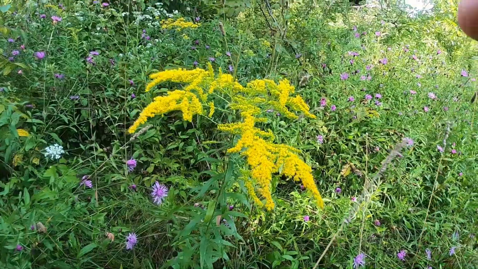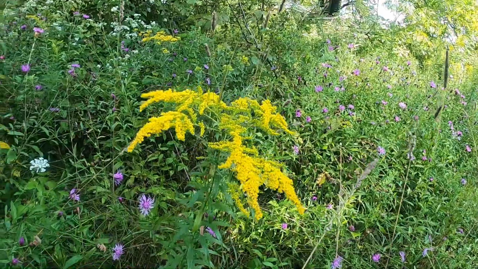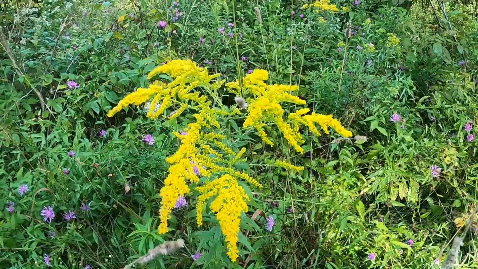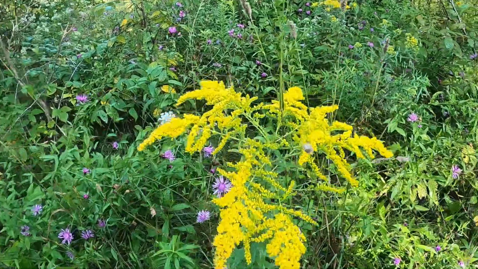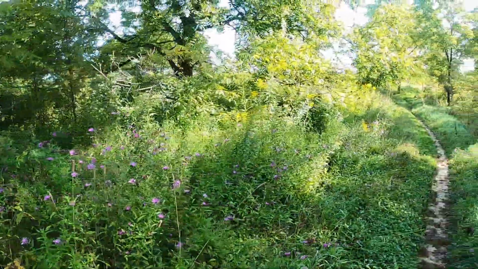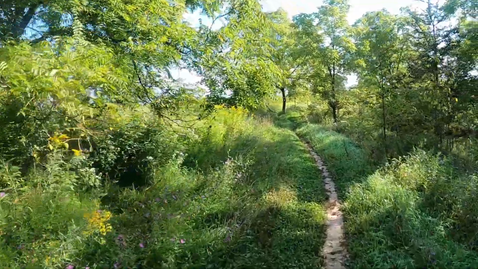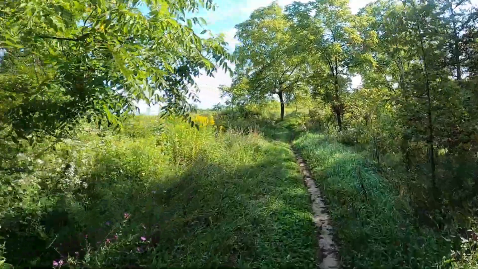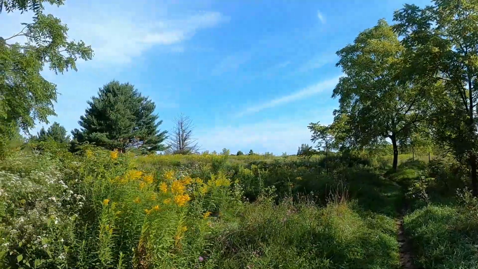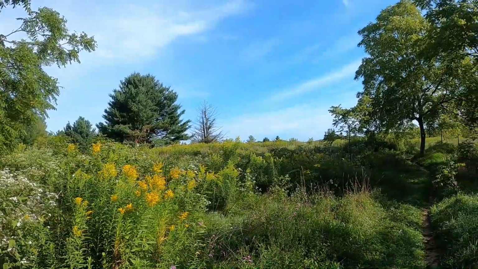Now, this plant is a perennial, and it is native to northeastern and north central North America. And usually they form large bunches that dominate open grassy areas. So right here we only have one, but if we take a quick walk just over here, you can see there's a whole bunch, all the yellow flowers in that field. Those are all goldenrod.